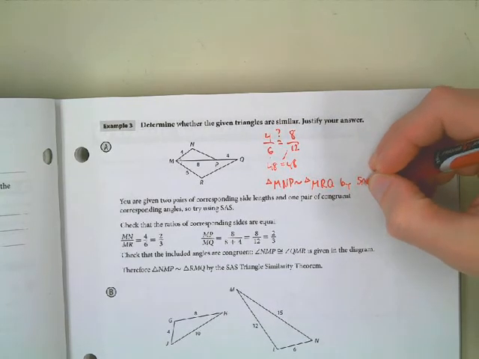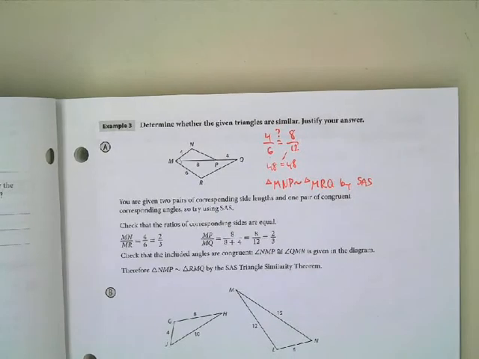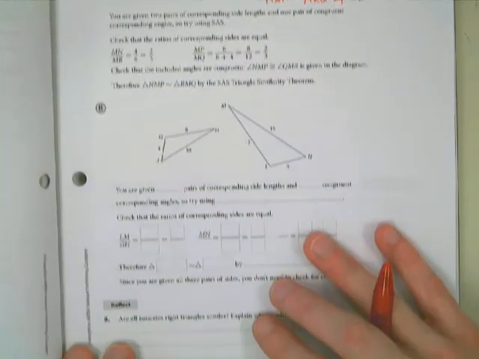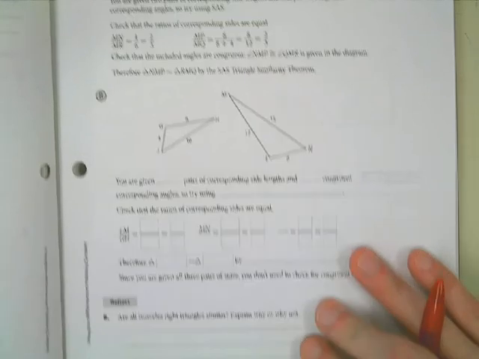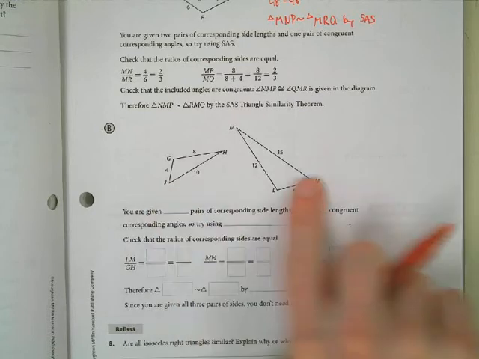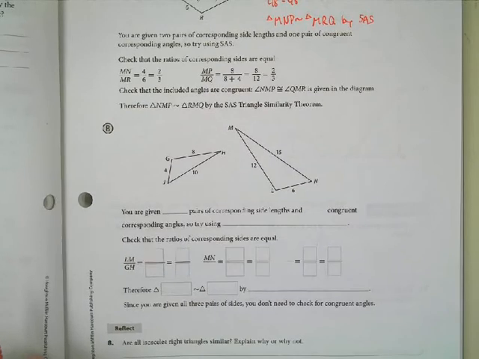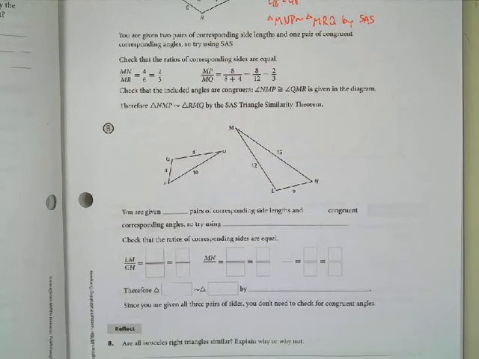All right, let's skip on down here to B. All right, so let's see here. Lindsay, what kind of similarity are we going to maybe shoot for here? Do we want to use angle, angle, side, or side, side, side? Probably side, side, side, right? You got it. All right. So let's go to Mason. Can you set up some of our ratios here? What does it look like is going to be corresponding?